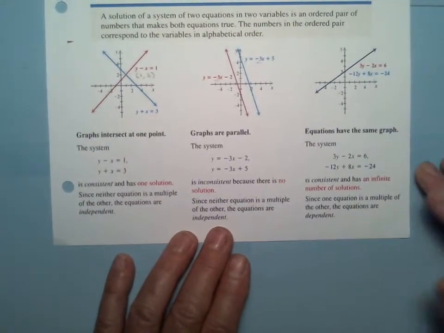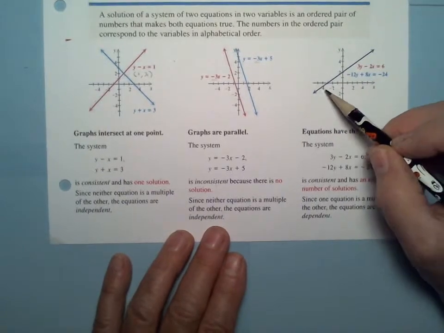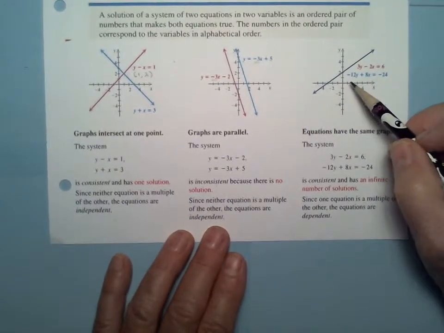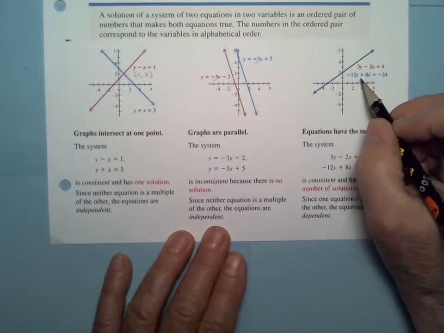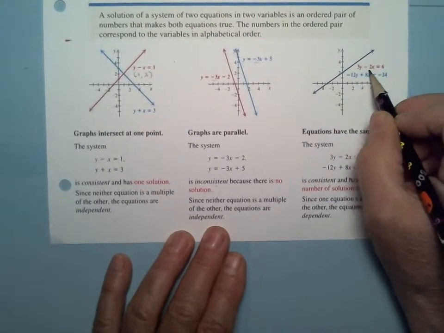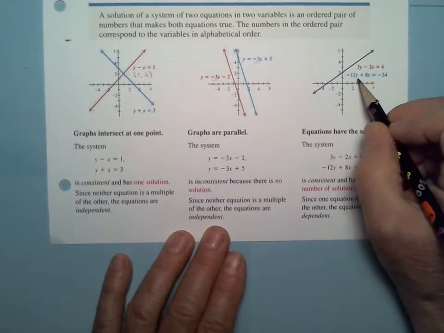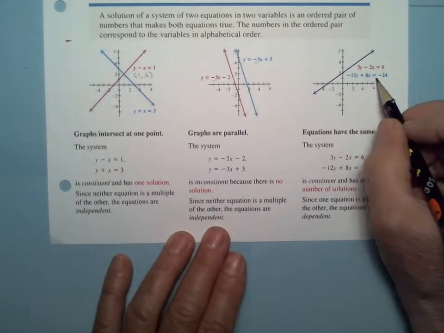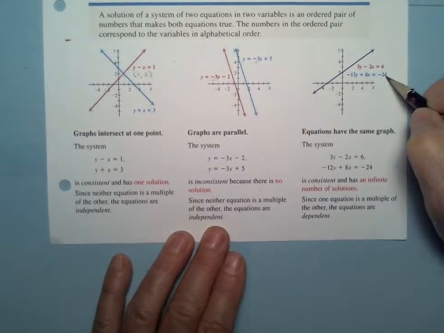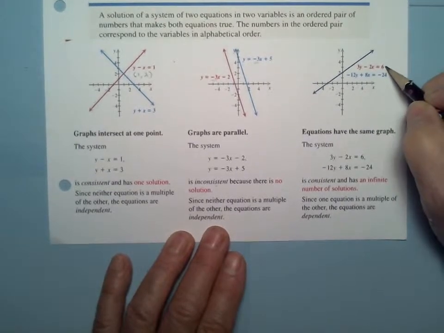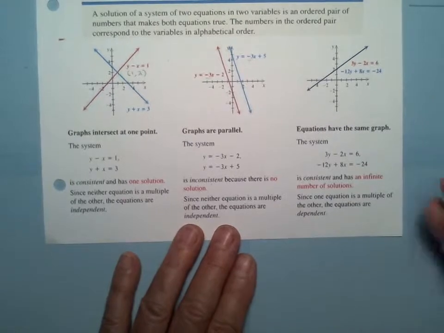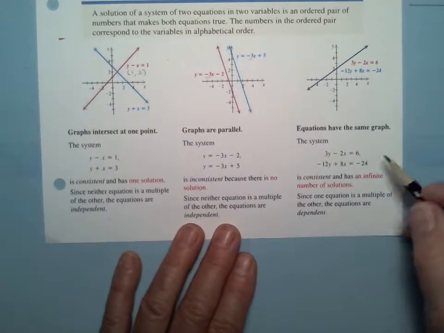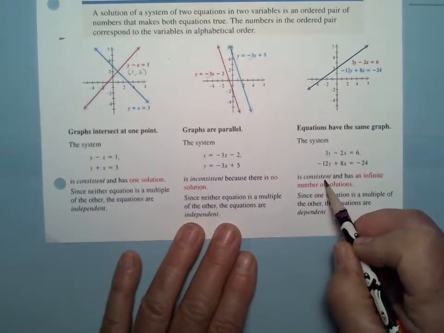And finally, on this last one, you can see that you only see one line here, but the reason you only see one line is because both the lines are on top of each other. And if you look closely at this equation right here, if I were to take this one and multiply it by -4, I would end up with this one. So this equation is nothing more than a multiple of this one. So they're basically the same graph, the same line, and they're considered to be consistent.